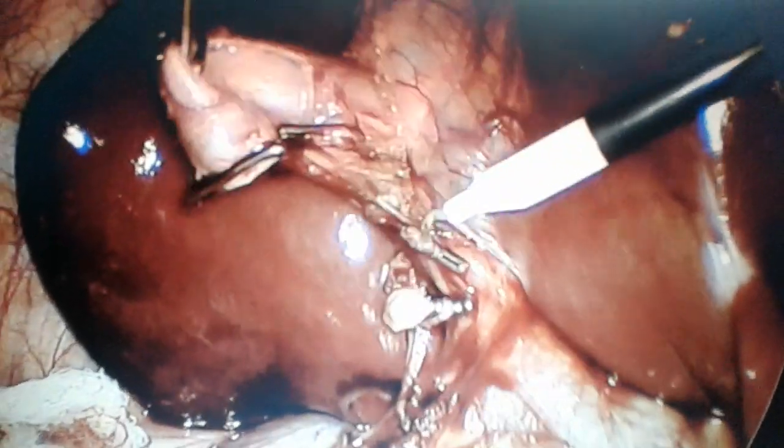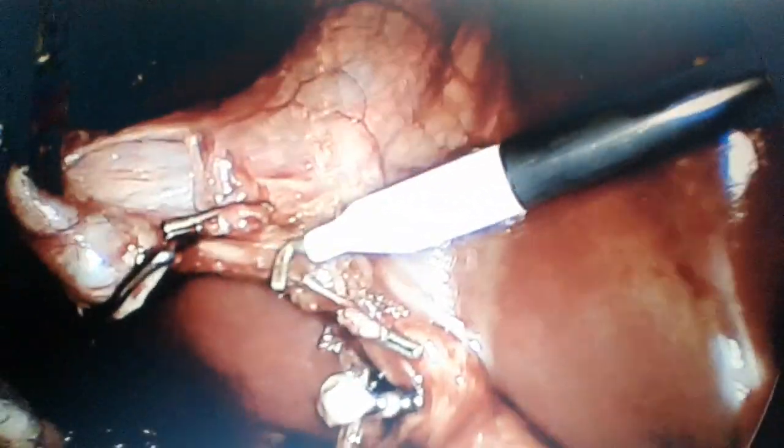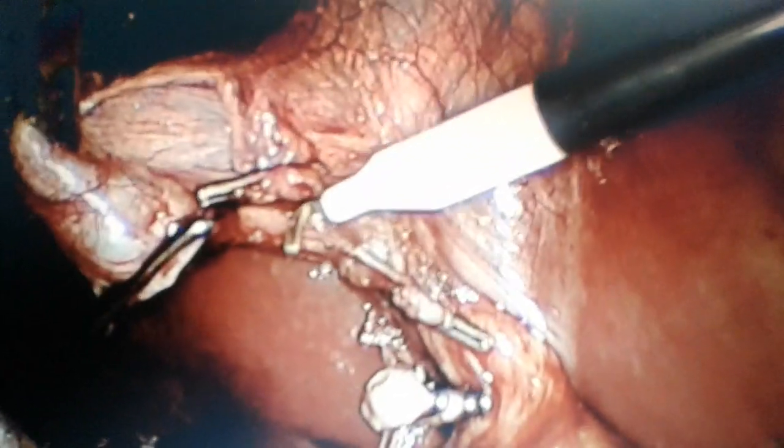Now this instrument is electro hook. You can see the tip of this instrument just like a hook, and there are basically two active parts with the help of which we can dissect the tissues. One is the tip of this electro hook and another one is the shoulder.